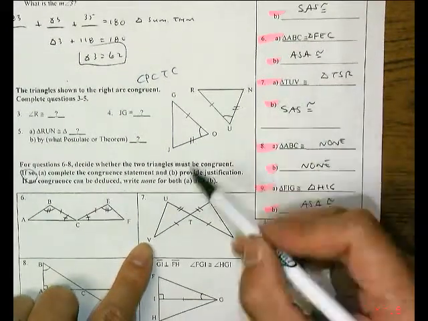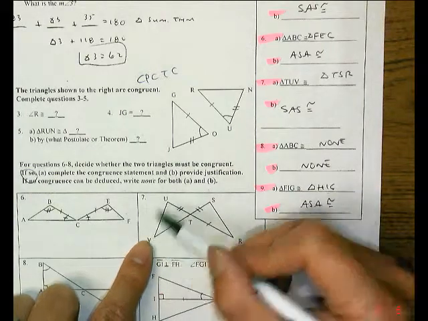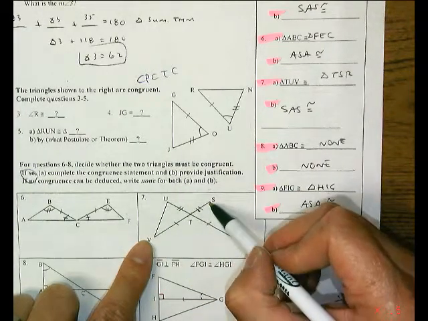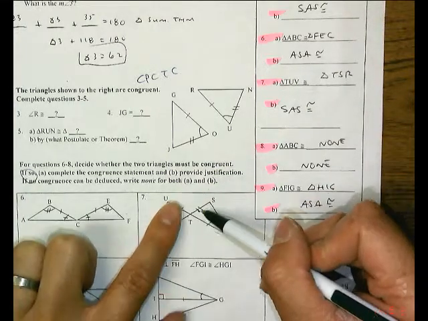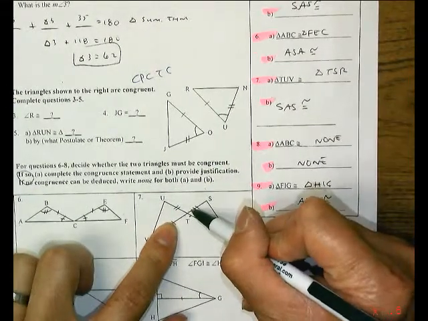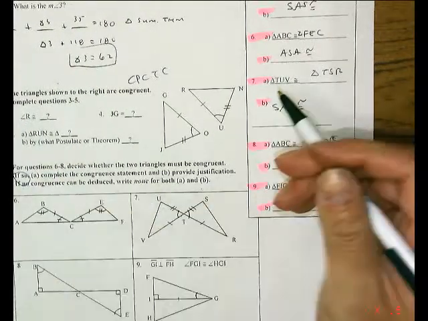TUV. So going through the 2, the nothing. That would be TSR. That would be side, angle, side. The hidden thing in this picture is vertical angles.